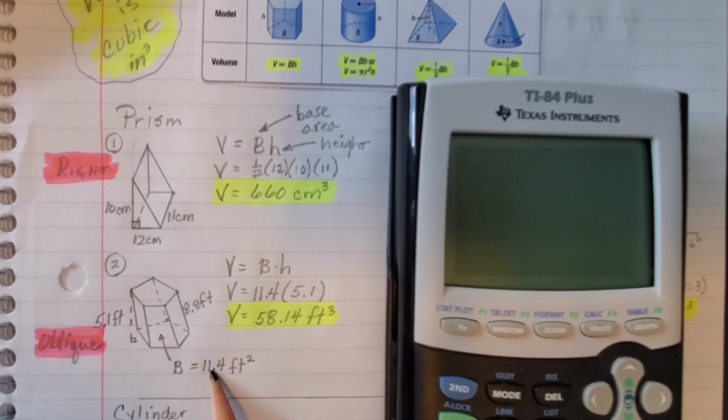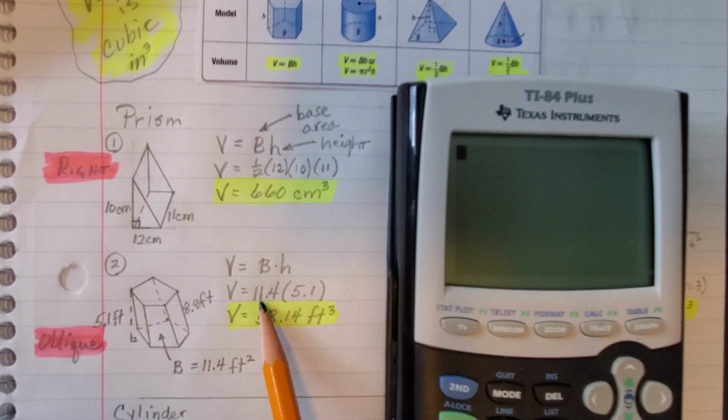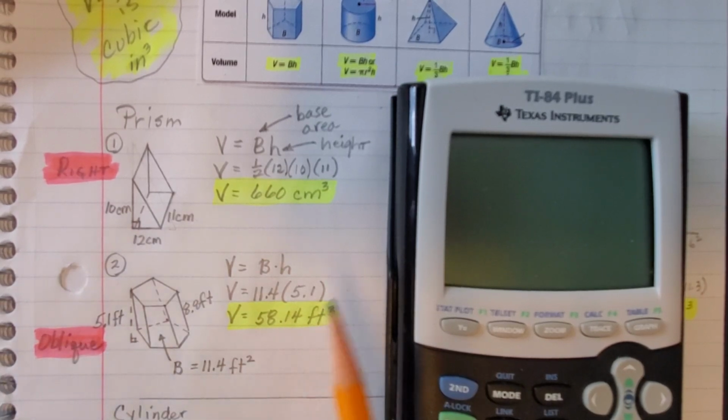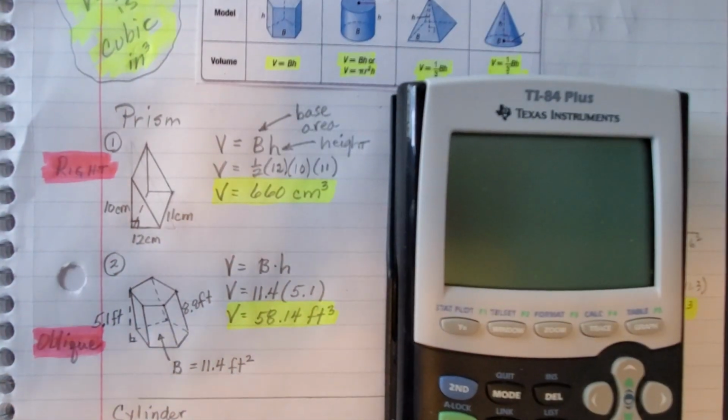In this case, the base area is 11.4, so this is easy. Base area 11.4 times 5.1 is 58.14. Now, if you wanted to round it to the tenths place, you'd round it to 58.1, because that 4 is not 5 or more. Remember, it's cubic in nature, so cubic feet. Okay, moving down, cylinder.